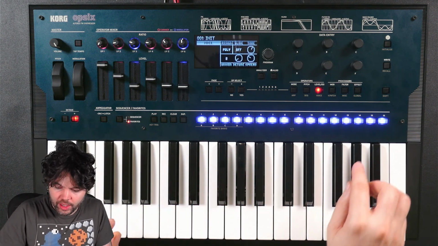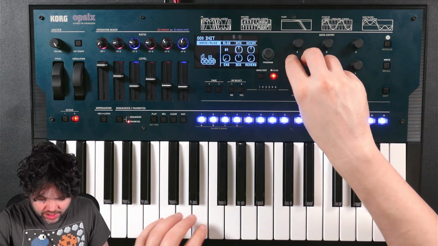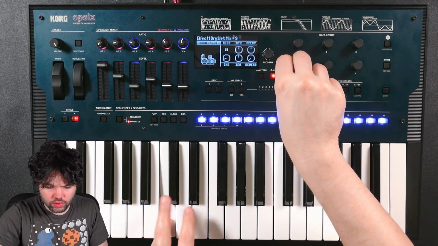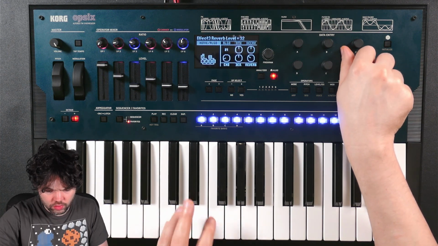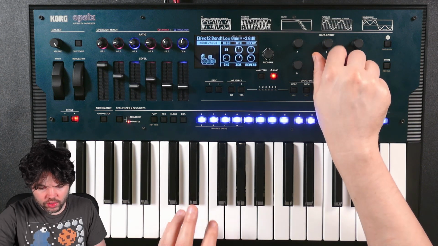Quite interesting. Maybe I'll just throw some effects in there while I'm here. So let's listen to the chorus. Okay, bit of reverb, bit of chorus.